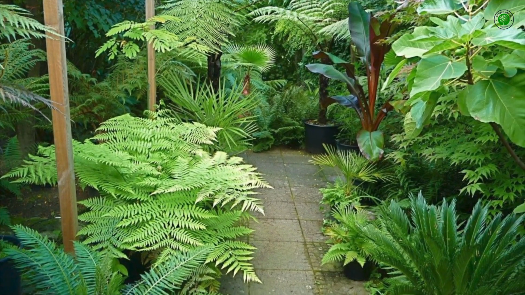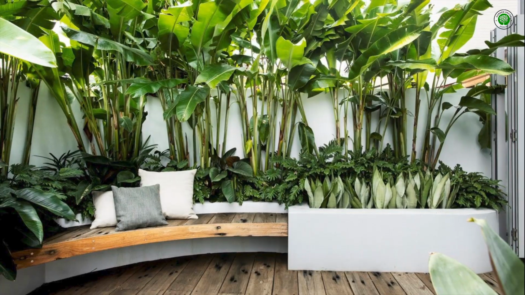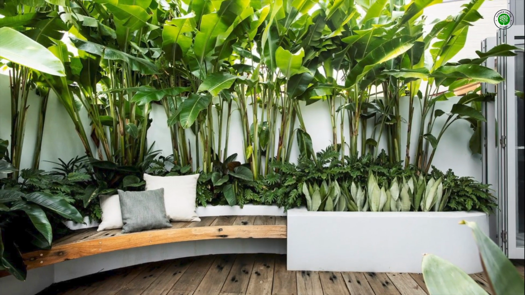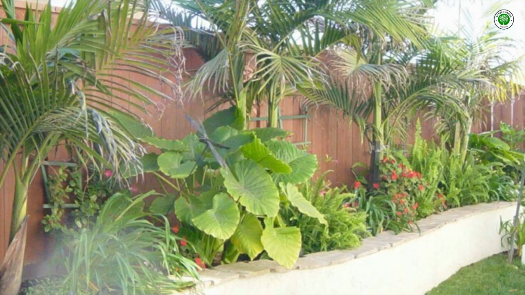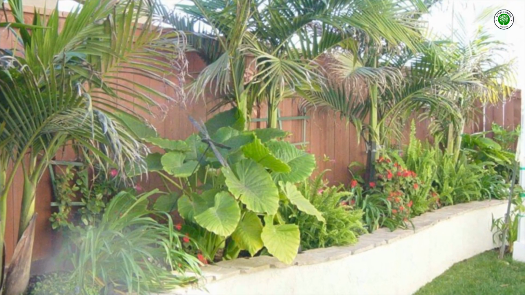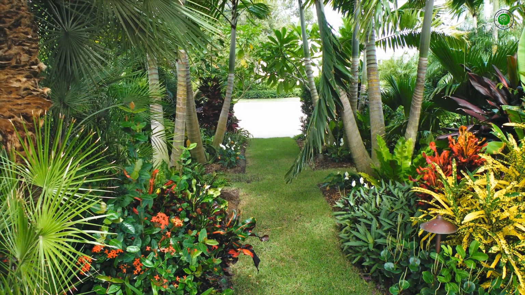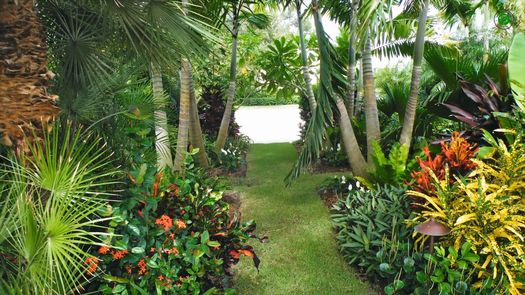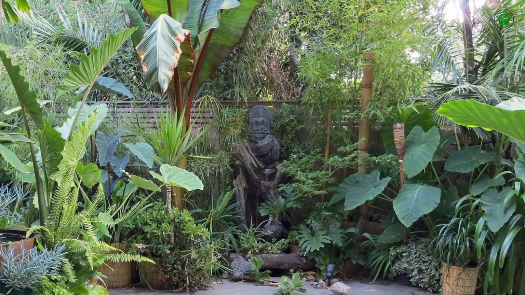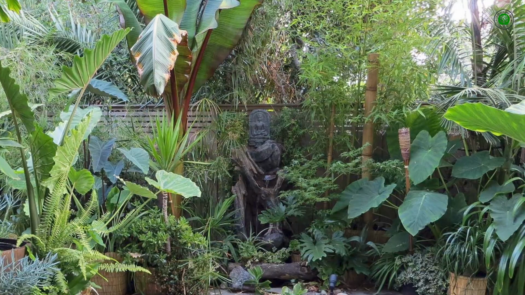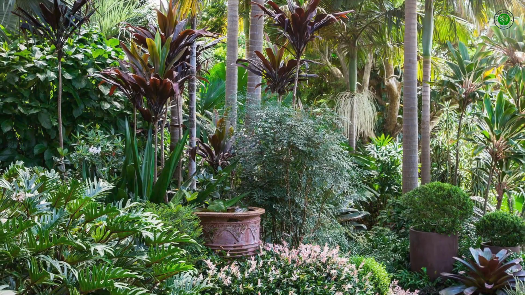Now, let's explore the compelling advantages of embracing a tropical garden design for your outdoor sanctuary. Beyond the obvious aesthetic appeal, a tropical garden offers a multitude of benefits. Firstly, it creates a tranquil and relaxing environment, a verdant escape from the hustle and bustle of everyday life. The dense foliage provides a sense of privacy and seclusion, fostering a personal retreat where you can unwind and reconnect with nature.